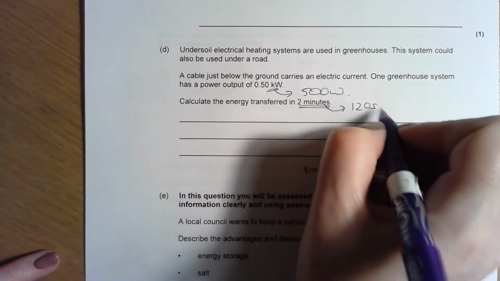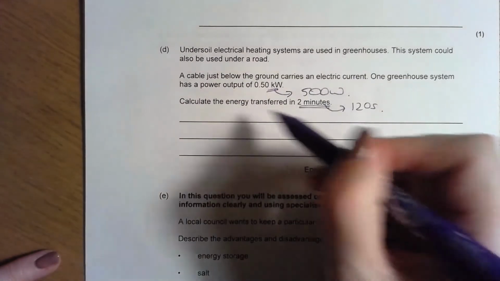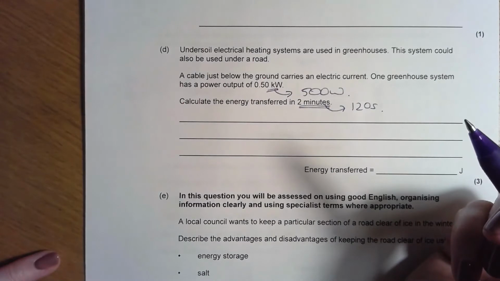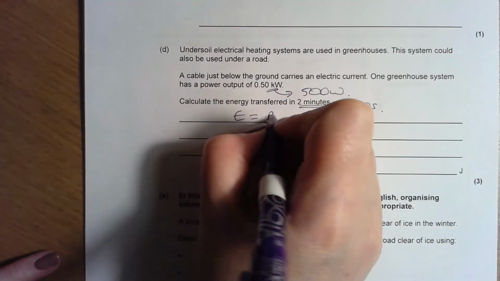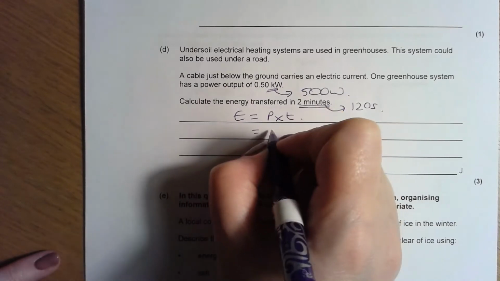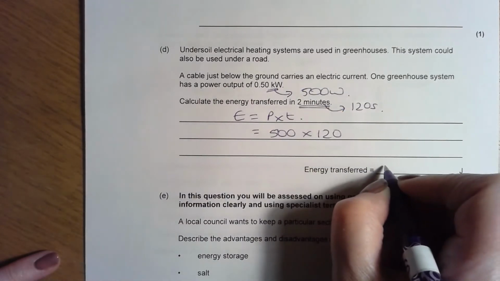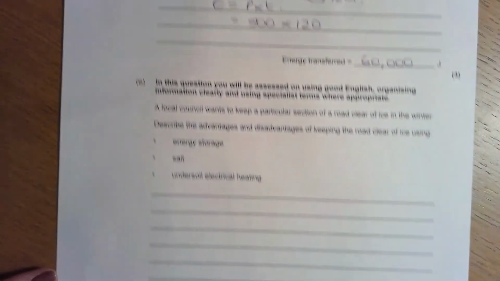So that's 120 seconds. So as soon as I start seeing that I've got a calculation coming up, the first thing I do is convert my units in the question. So calculating energy, so energy is power times time, so therefore it's a simple power times time, and therefore the energy transferred is 60,000 joules.